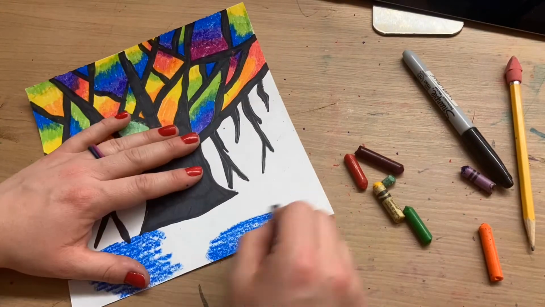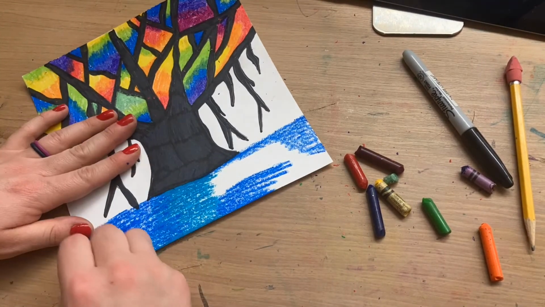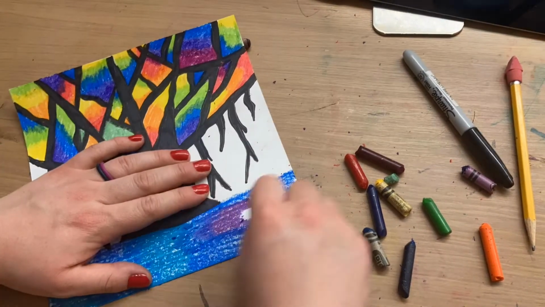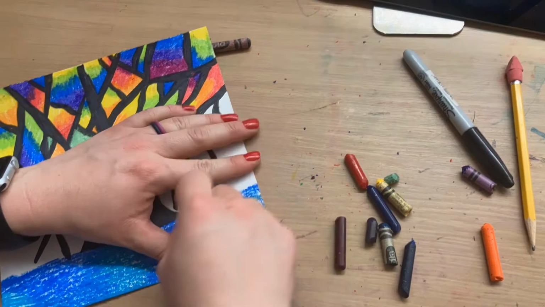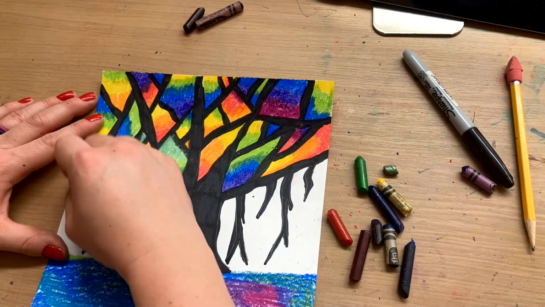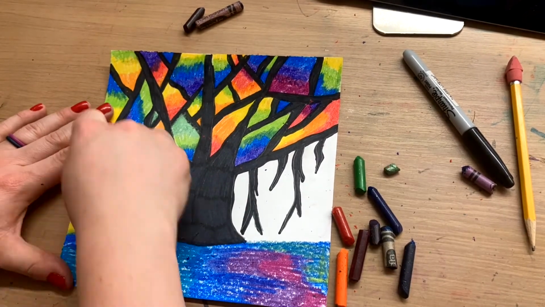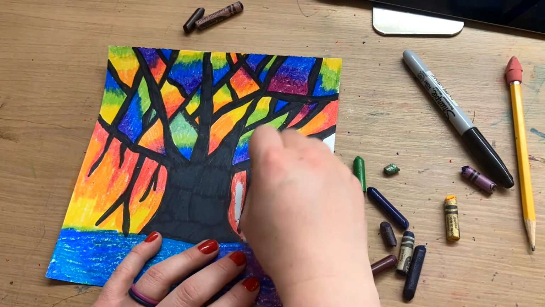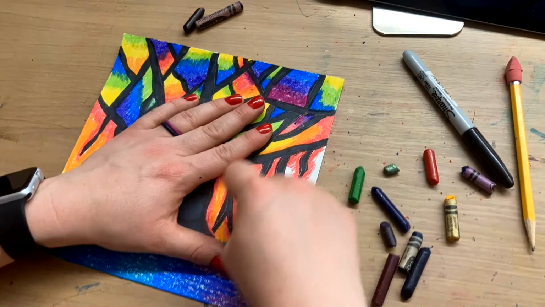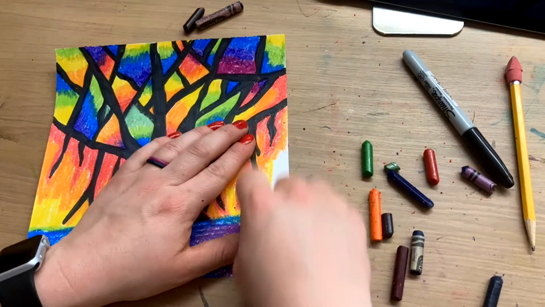Next, I'm going to work on the bottom of my image. Now I finally get to add that horizon line. I'm choosing cool colors for the bottom of my image. The only negative space that is left is between the bottom branches where those roots are hanging down and my horizon line. I'm going to fill this negative space with warm colors so it kind of looks like a sunset. Oh, I think it's going to look really neat when I'm done.